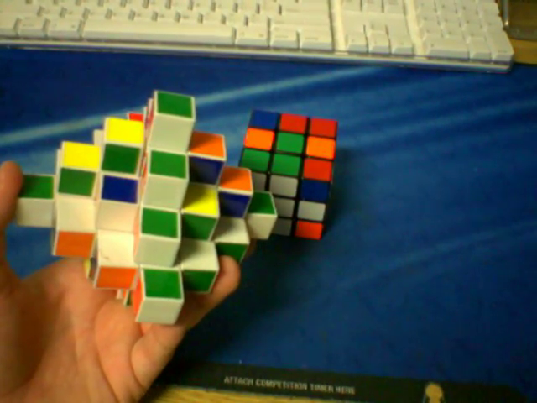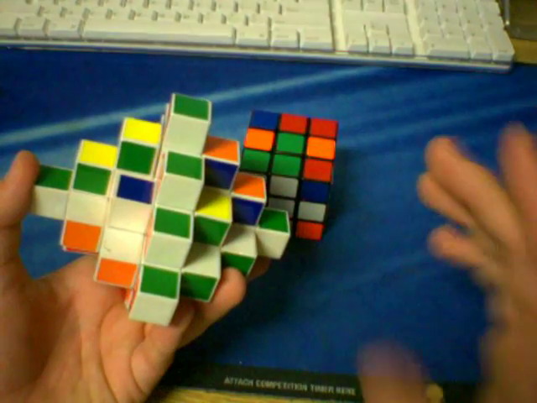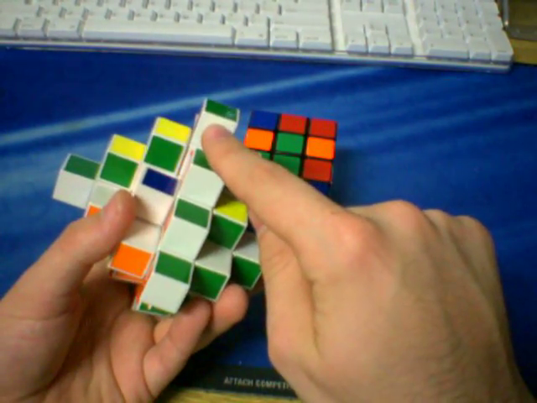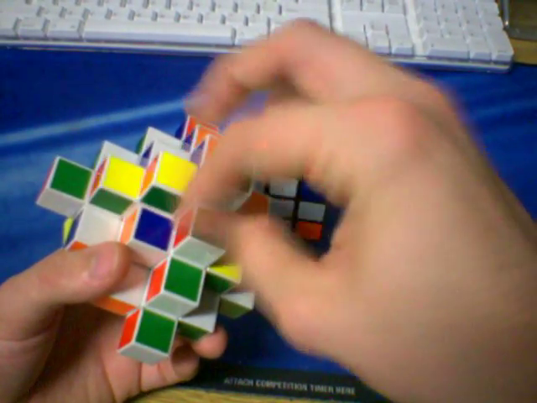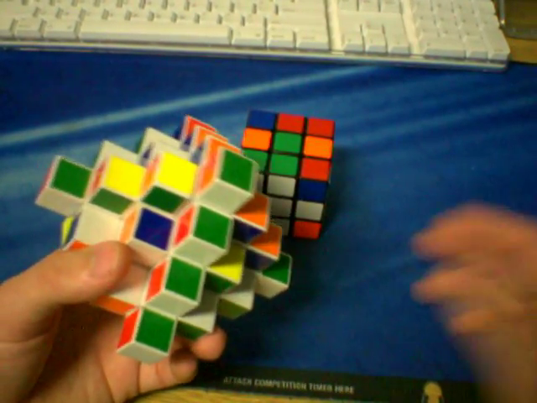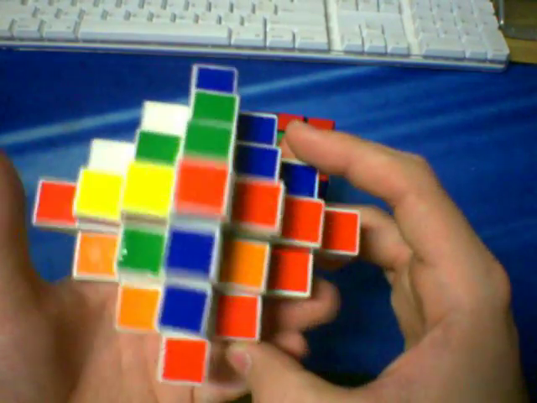Now I know that can be a little bit confusing, but you just need to focus on the fact that this white and this white need to match up. If they don't, you'll notice that your center will probably be unoriented. So now we're going to go to the next piece.